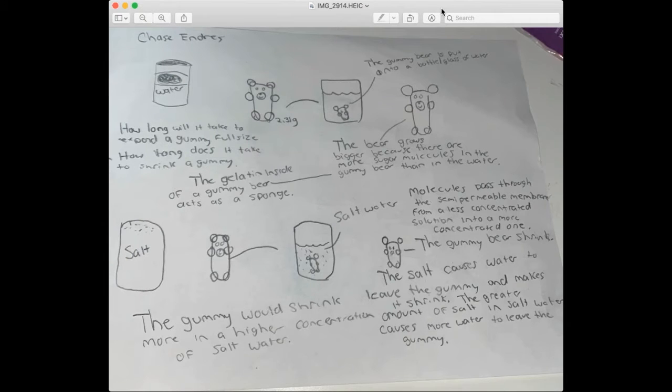The normal water goes inside of the gummy bear and causes it to expand. The sugar molecules will try and spread out and disperse evenly throughout the bear. The gelatin membrane will not let them out, though, which causes it to get bigger.